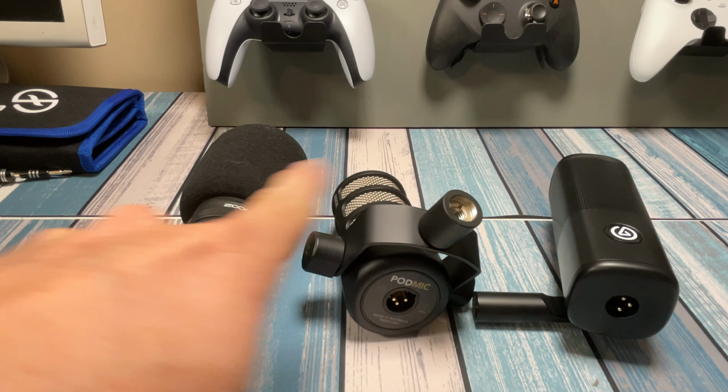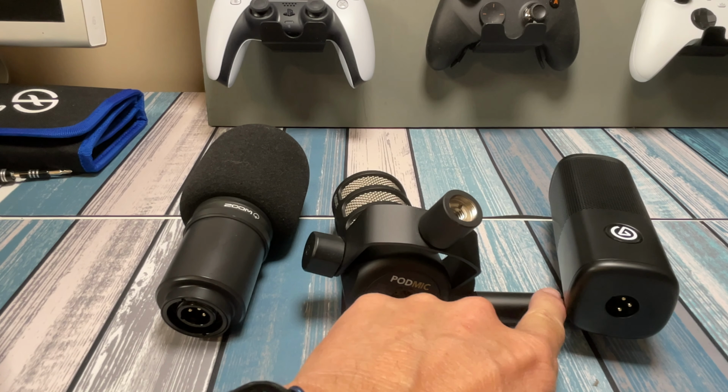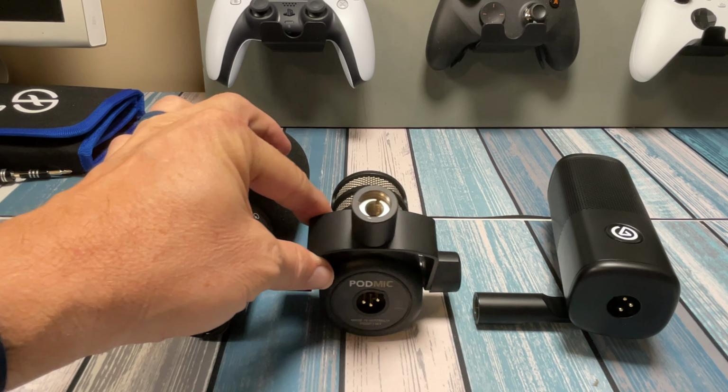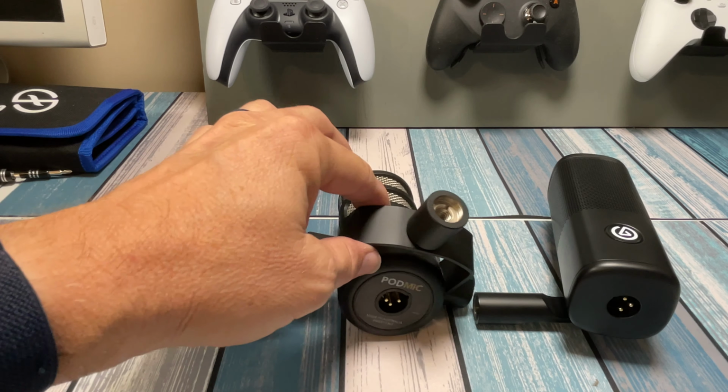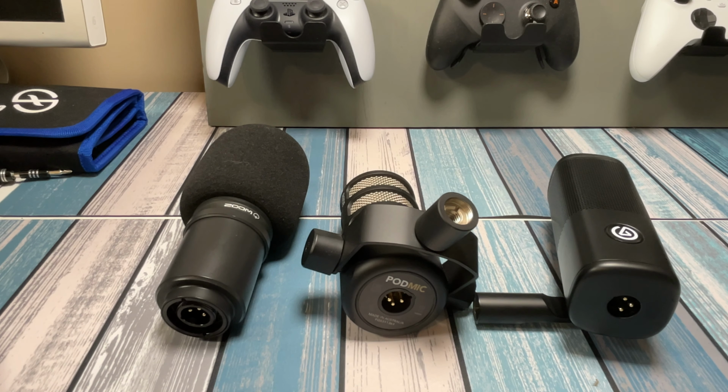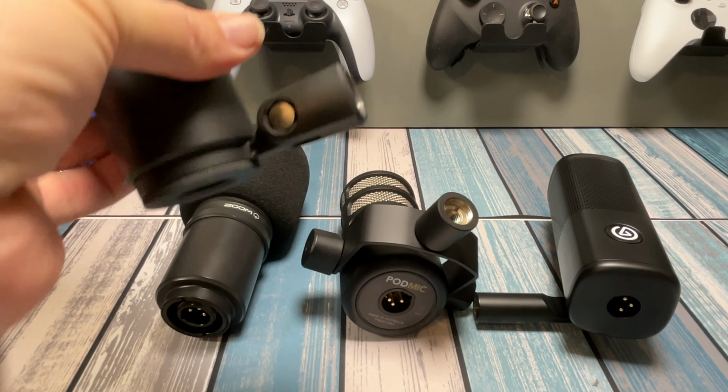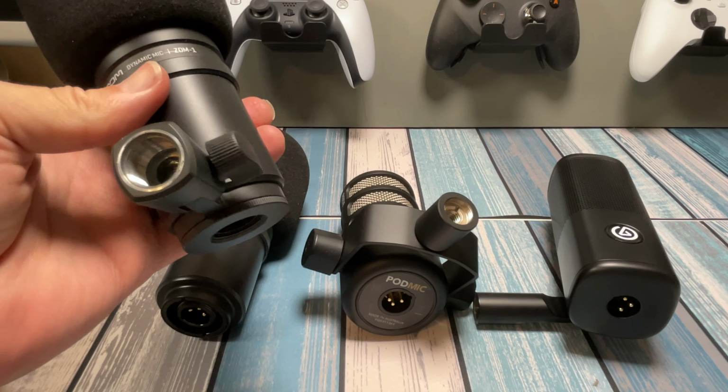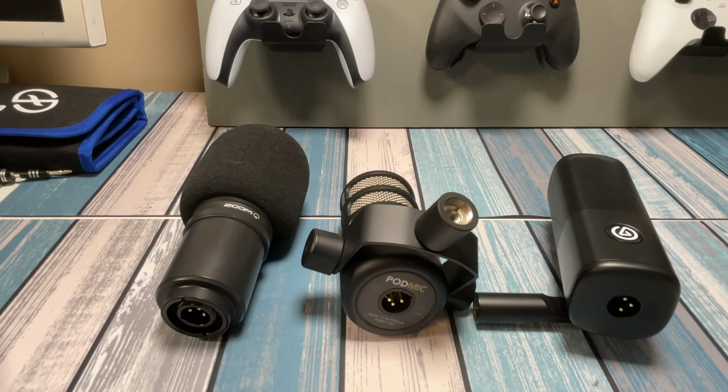Now, all three of these come with a mount. This one has a mount that comes off the side. This one has more of a typical broadcast style mount, and the Zoom actually has one that screws onto the back. Here's another one of the Zoom microphones, so you can see how it mounts.